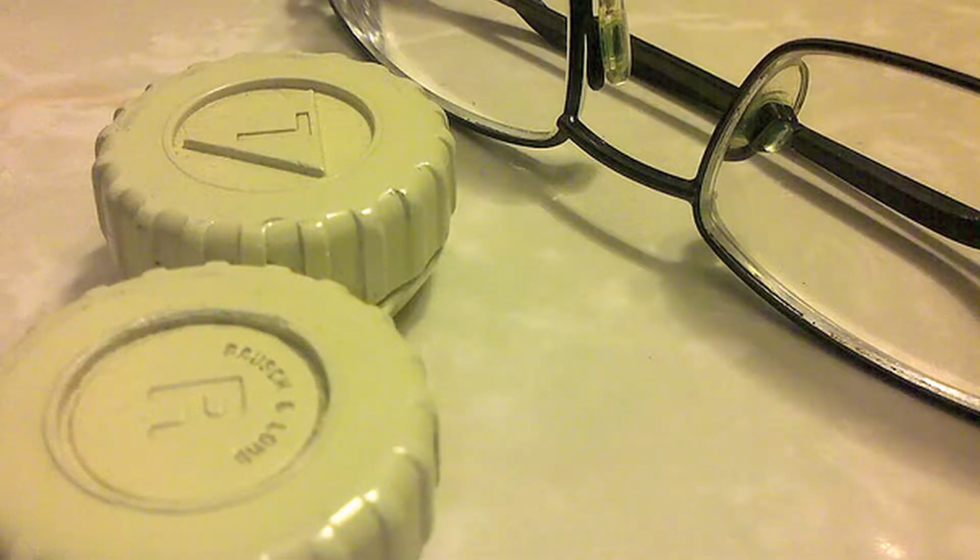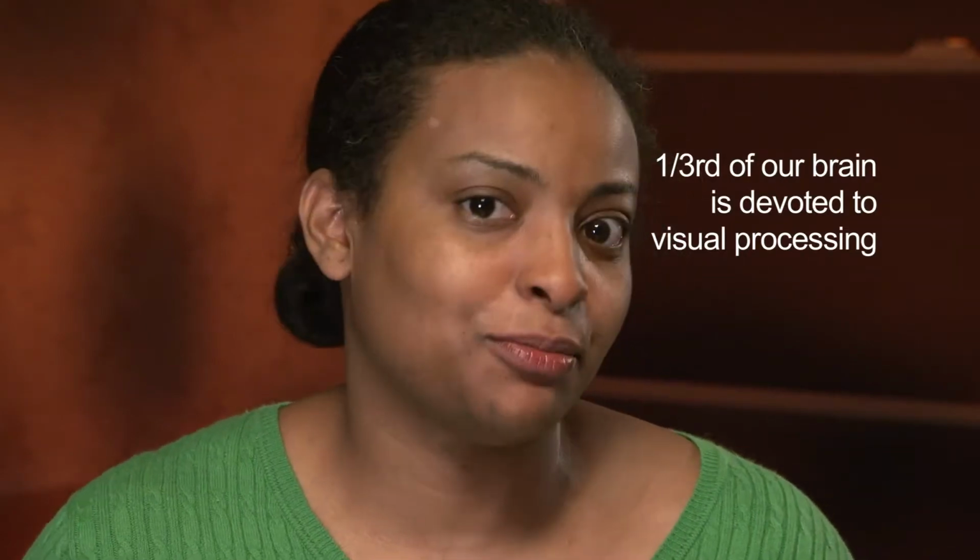Do you wear glasses or contacts? Or maybe know of family members who have glaucoma or cataract? What we're going to talk about now is the different parts of our eyes and how these diseases can affect those portions of the eye. Our eyes are very important in how we sense the environment around us. Approximately 1/3 of our brain is devoted to visual processing.